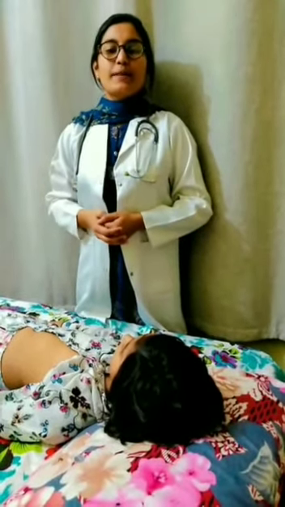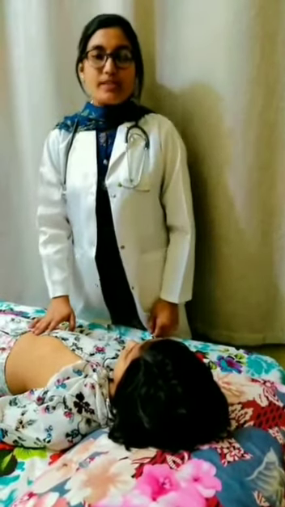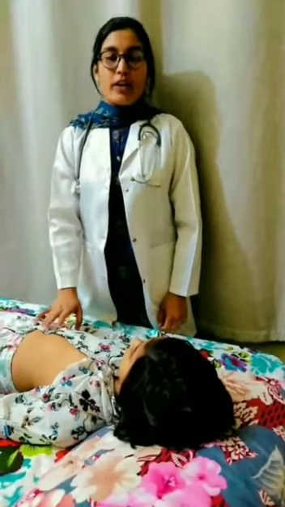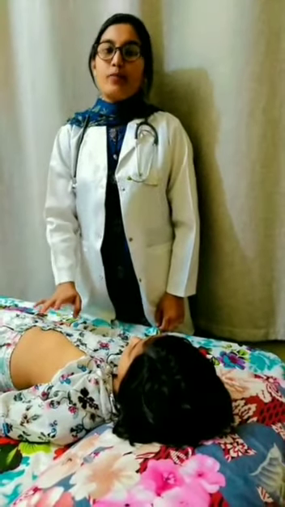So our first step is inspection. As we know, in inspection we just observe our patient. We can't touch our patient. We just look for any visible scars or any deformity or any abnormality in our chest.